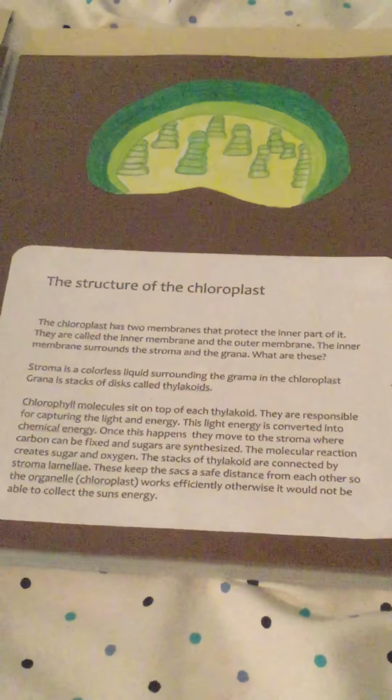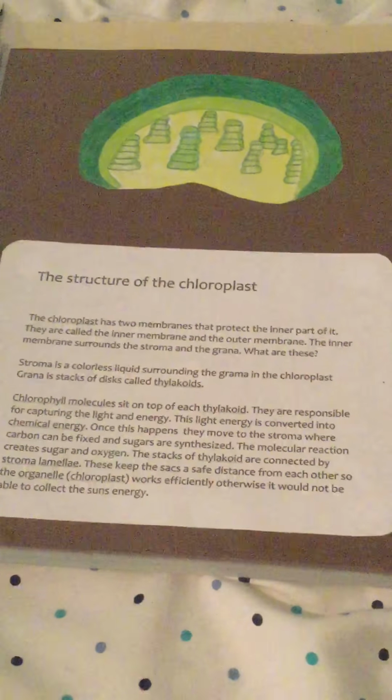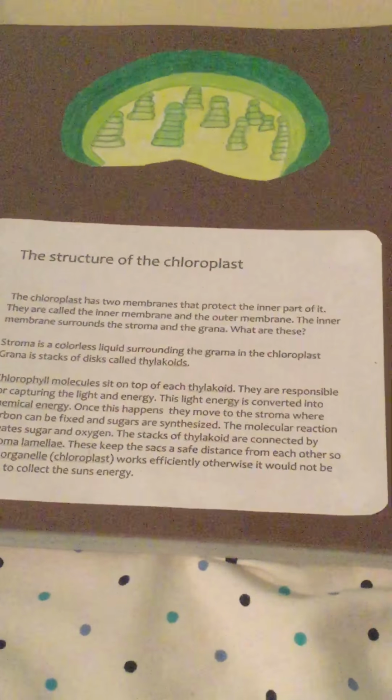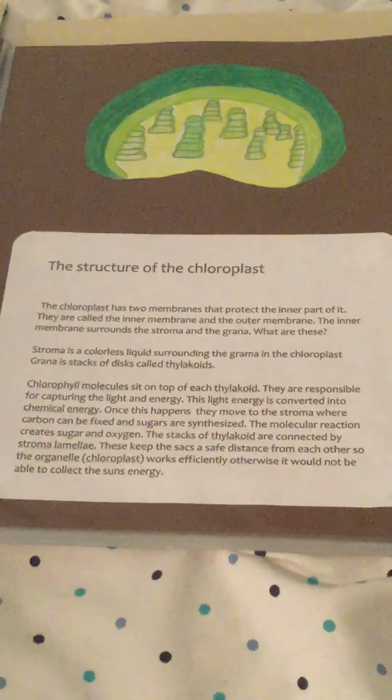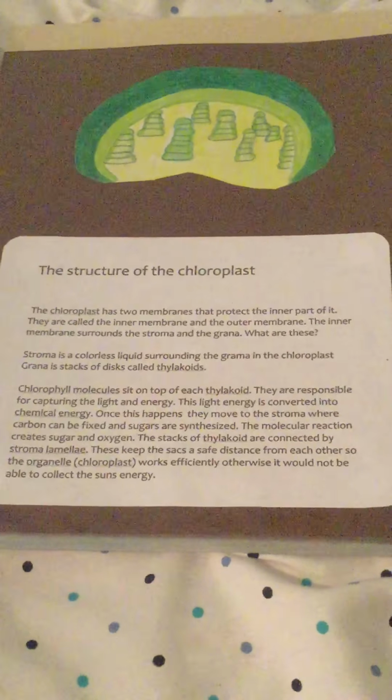The structure of the chloroplast. The chloroplast has two membranes that protect the inner part of it. They are called the inner membrane and the outer membrane. The inner membrane surrounds the stroma and the grana. What are these? Stroma is a colorless liquid surrounding the grana in the chloroplast. Grana are stacks of discs called thylakoids. Chlorophyll molecules sit on top of each thylakoid. They are responsible for capturing the light and energy. This light energy is converted into chemical energy.